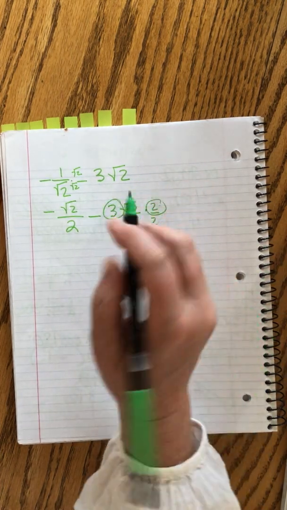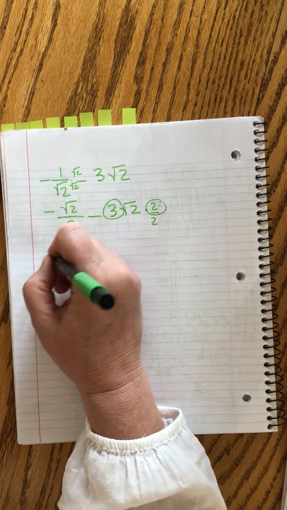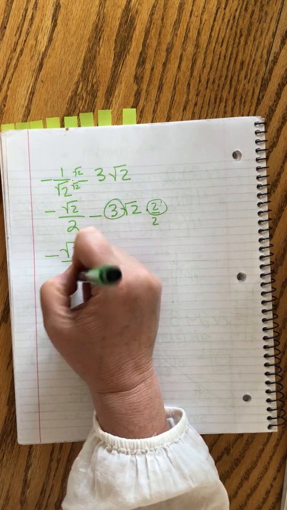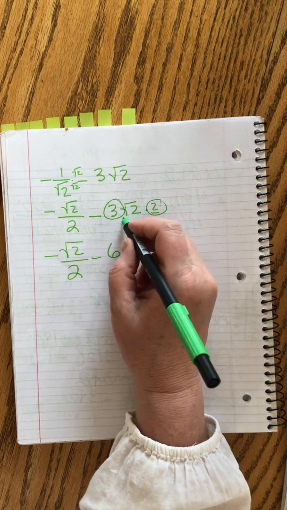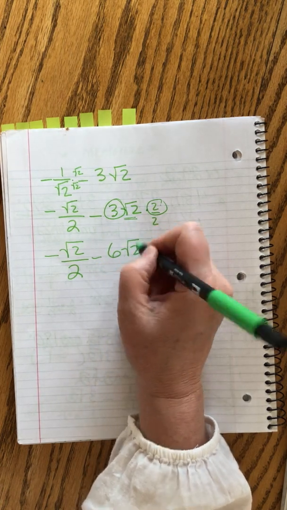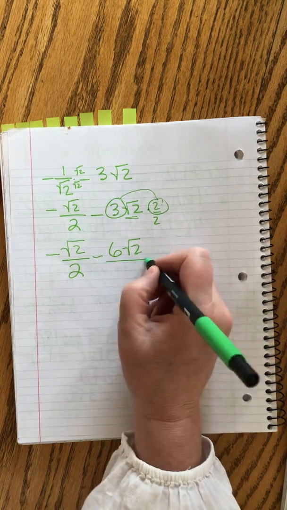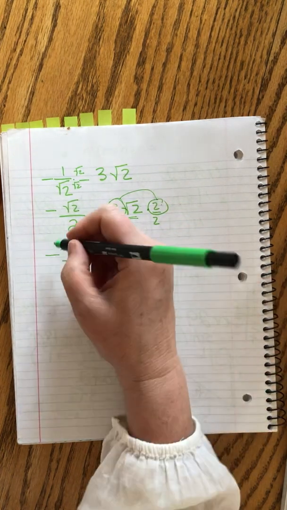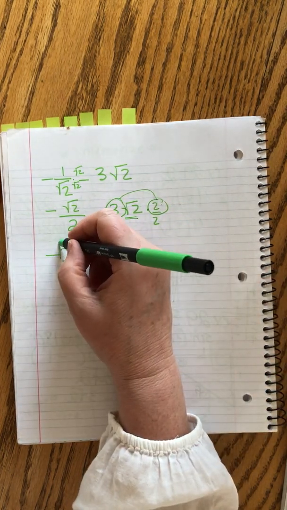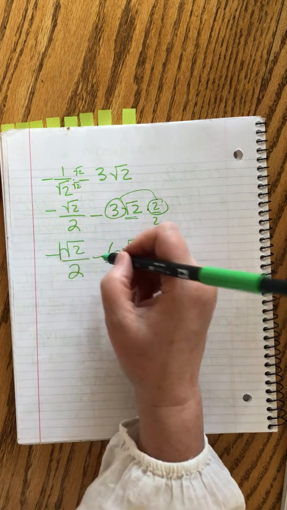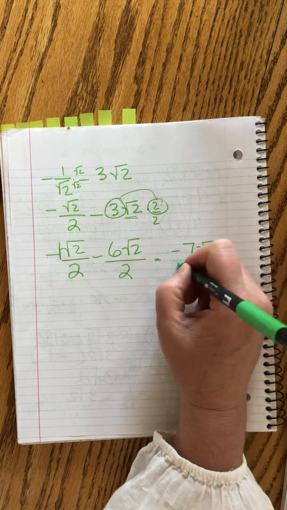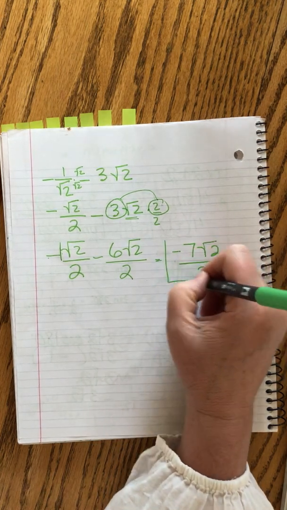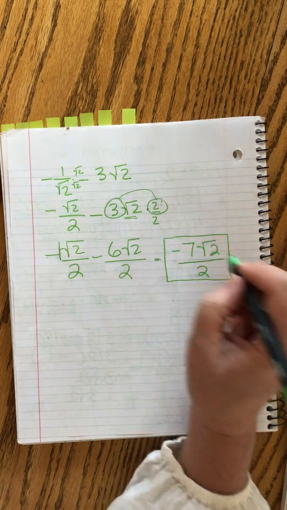I multiply the wolves, not the pigs. Minus square root of 2 over 2 minus 6 square root of 2, there's the 6 over 2. Now I remember there's an invisible 1 here. So minus 1 minus 6 equals minus 7 square root of 2 over 2. That is our final answer.